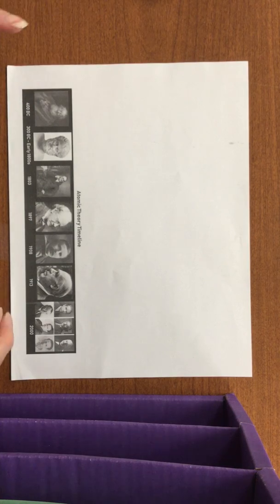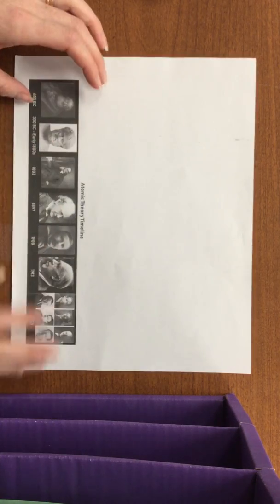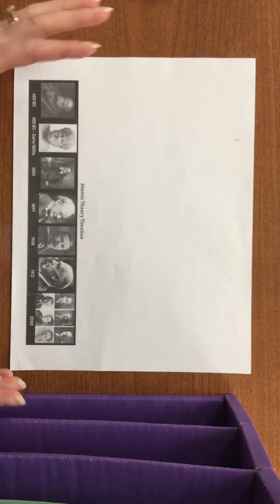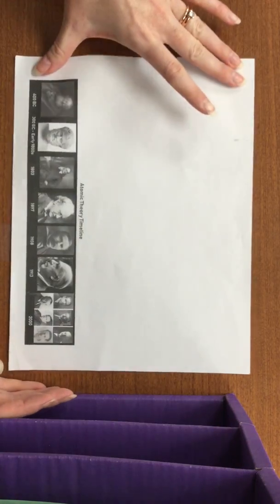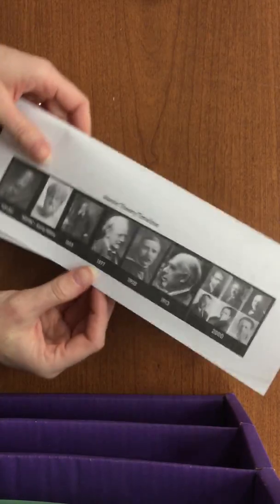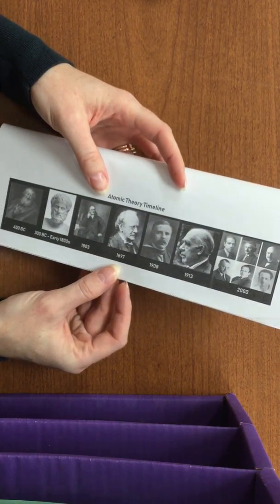So for your quiz, you are allowed to use your timeline, but for your tests in chemistry that are coming up, you're going to have 2 chemistry tests. You're going to have to memorize all of these scientists in the timeline. So I want to give you some ways that are going to help you memorize all of these scientists and what they did and what their contribution was to the atomic theory.